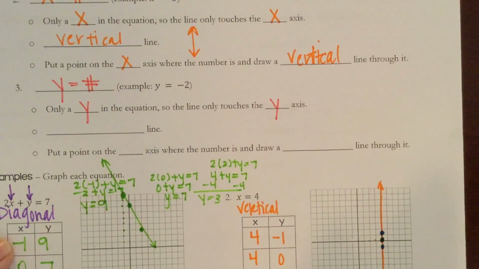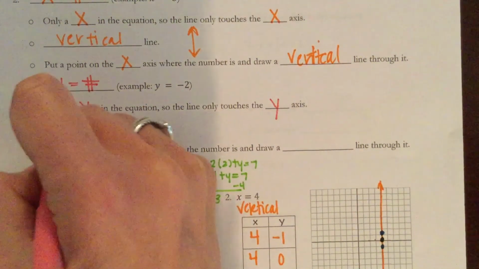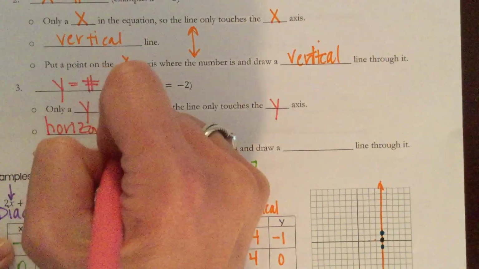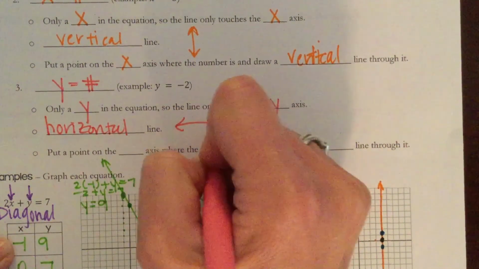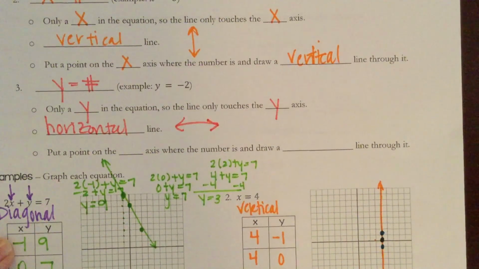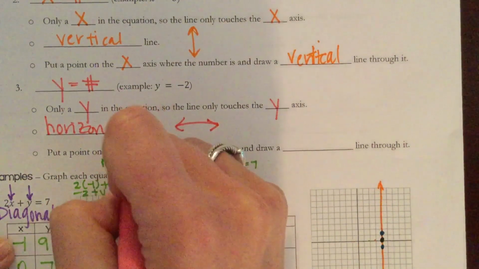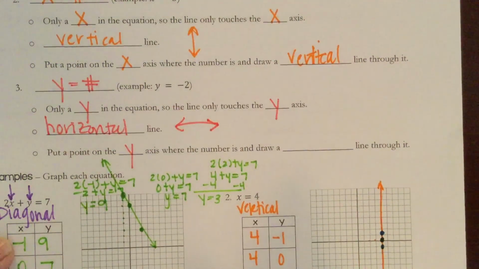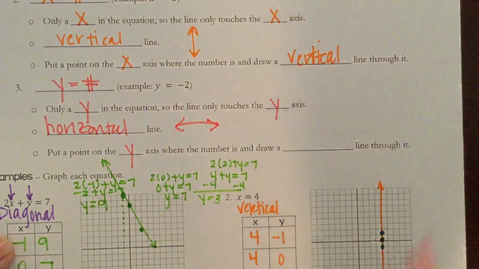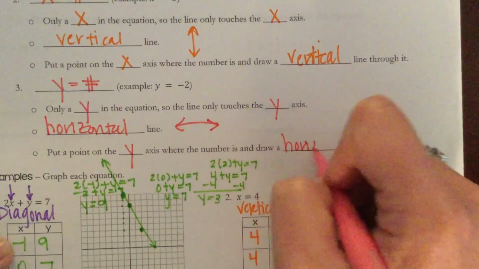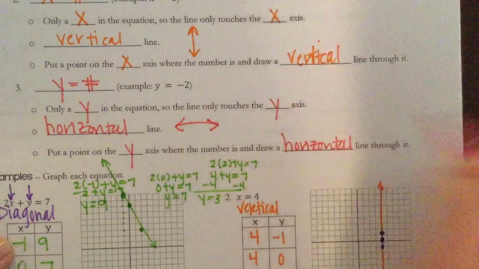Visualizing a line that touches only the y-axis, you might recognize that the line has to be horizontal, like this. In order to graph a horizontal line, you are going to put a point on the y-axis where the number is located, and you are going to draw a horizontal line through that point.